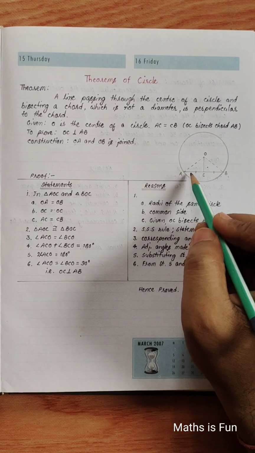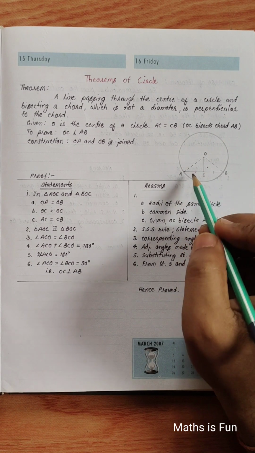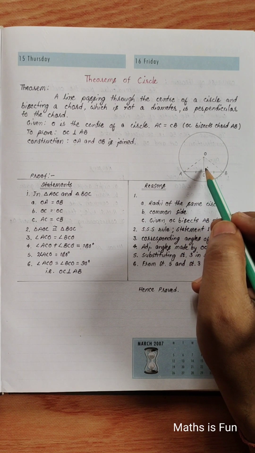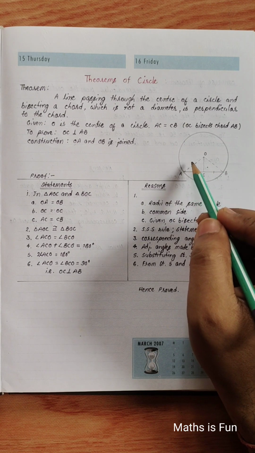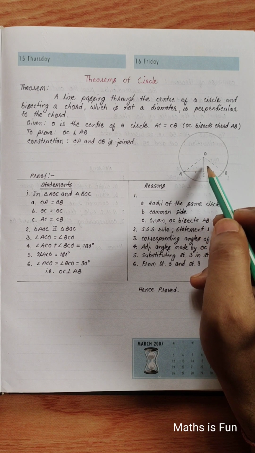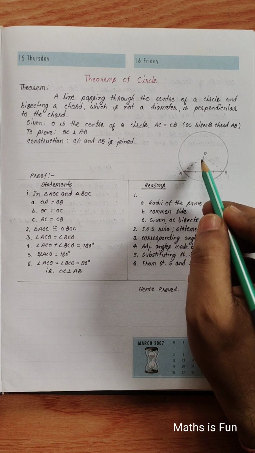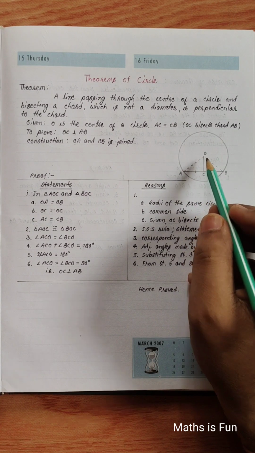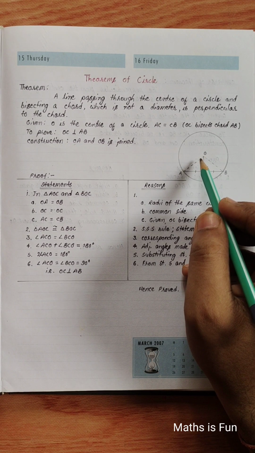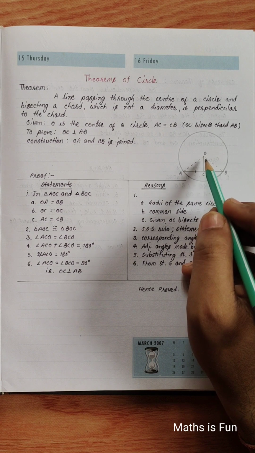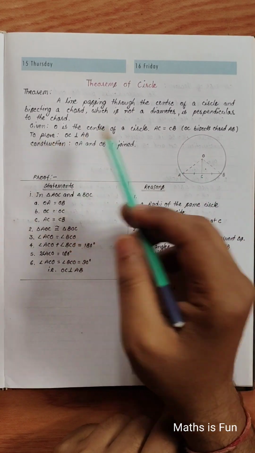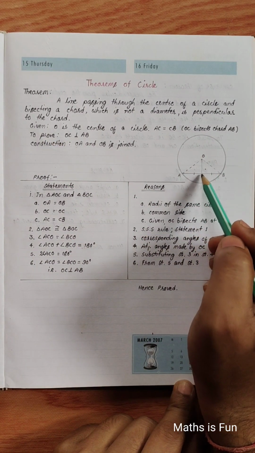Now remember that this line AB, that is the chord, is not a diameter. If AB is the diameter, then there is no question of line OC being perpendicular to it, because this line AB will then pass through O. So if this line passes through O, then OC cannot be perpendicular to it. Also, if this chord AB is a diameter that passes through O, then this diameter will be made up of two radii. This means that the diameter is obviously bisected by these two radii because the diameter is equal to two radii.